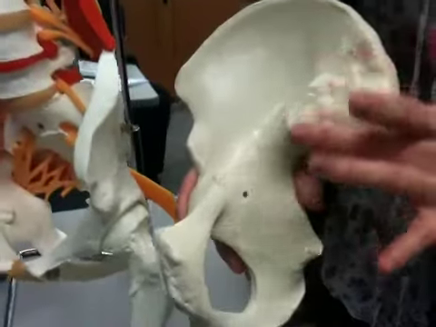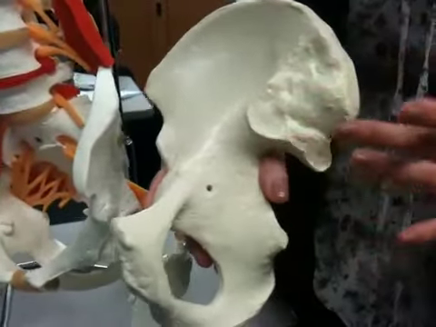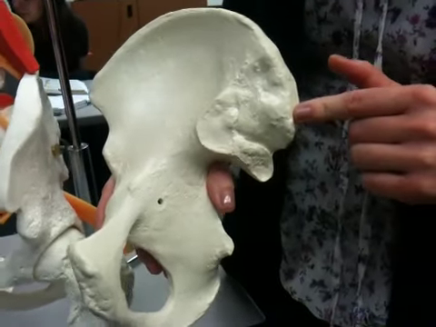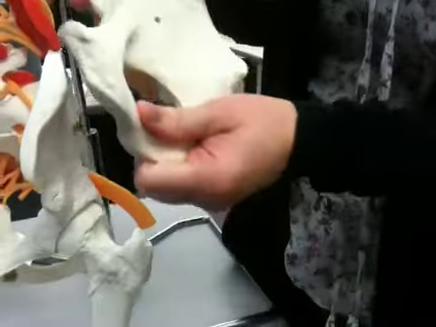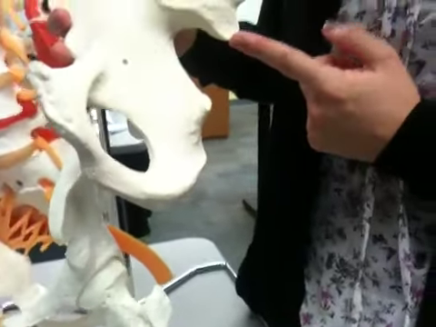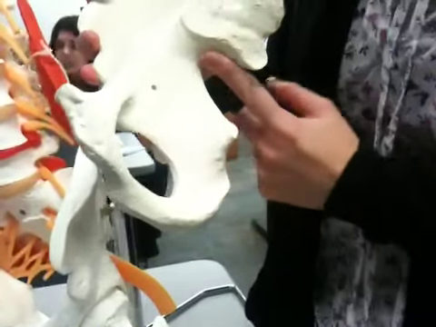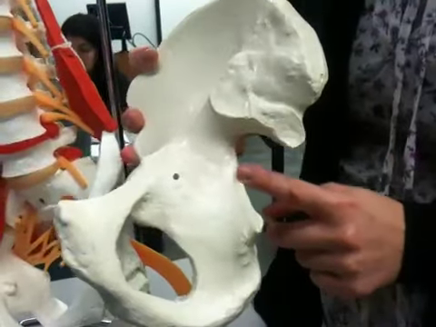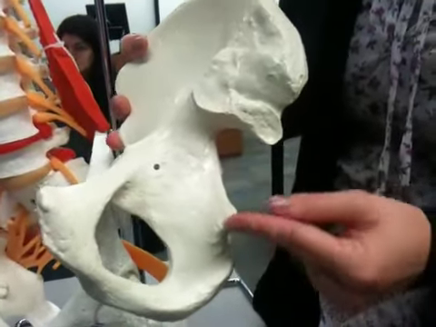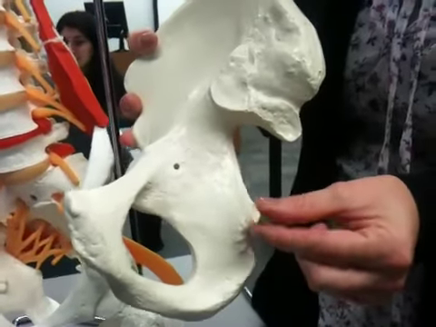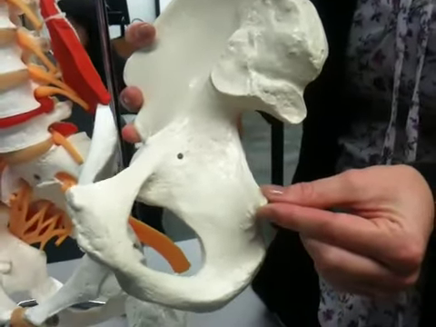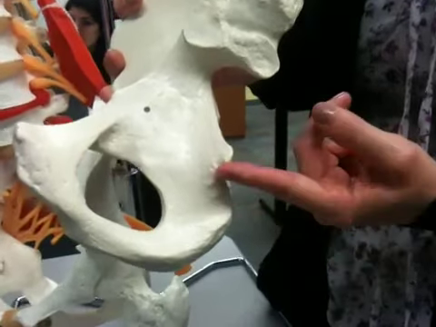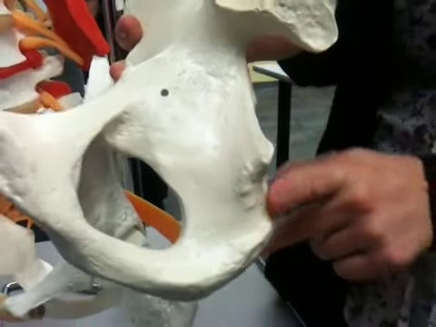Here is this roughened surface, which is called the auricular surface, which is where the sacrum articulates with the coxal bone. Just inferior to the PIIS is this notch, this groove here. And the notch is called the greater sciatic notch. It ends here at the ischial spine. So now we're down at the ischium. Just below the ischial spine, there's another small notch called the lesser sciatic notch.